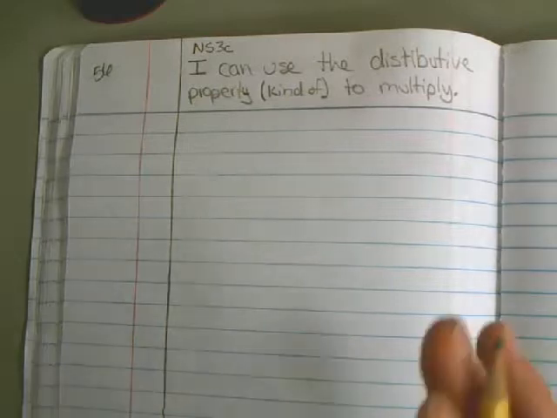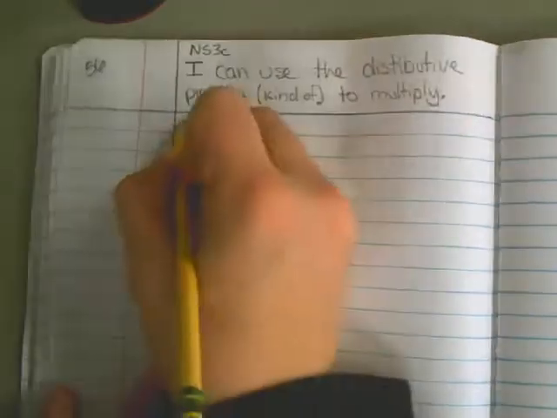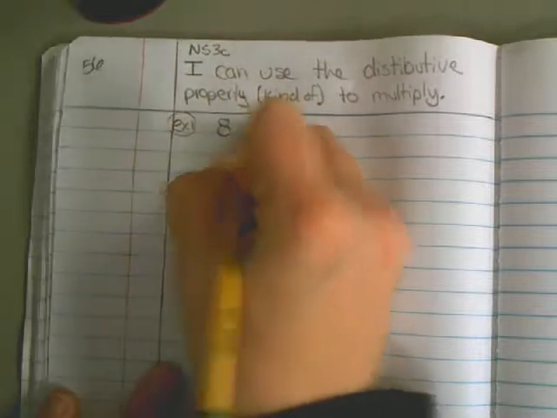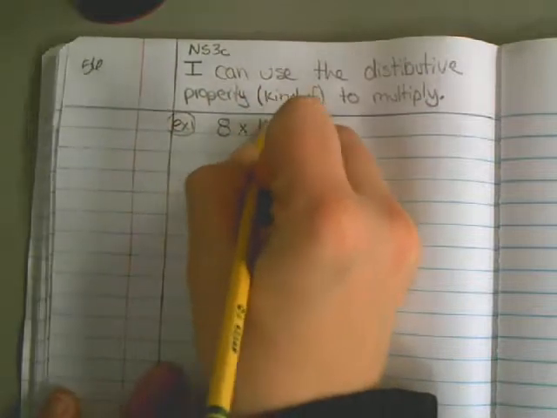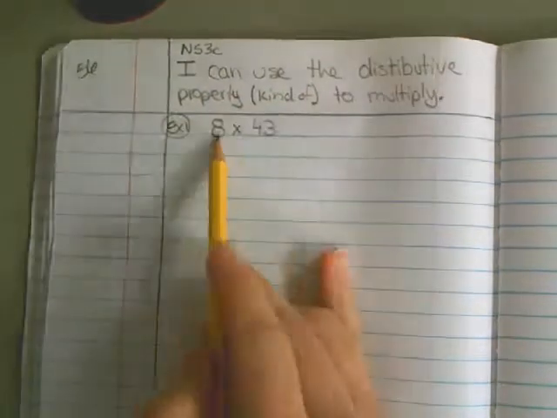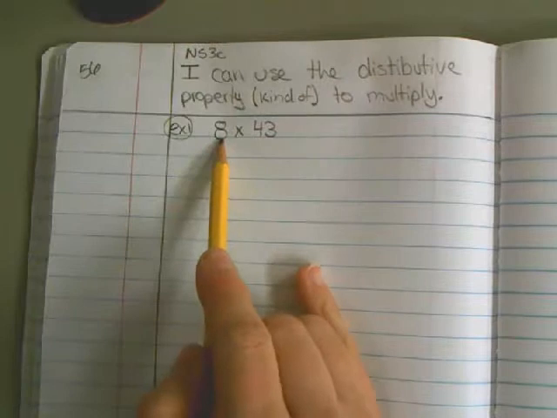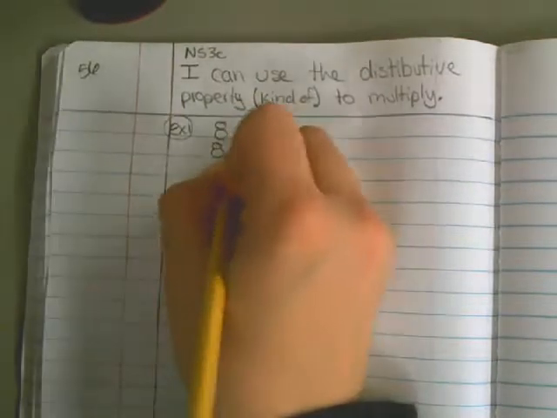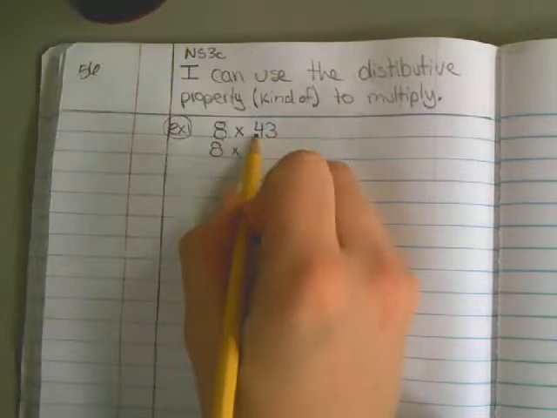Let me show you. For example, if you had 8 times 43, okay? That means you have 8 times 43 ones. Now the 43 can be broken up.